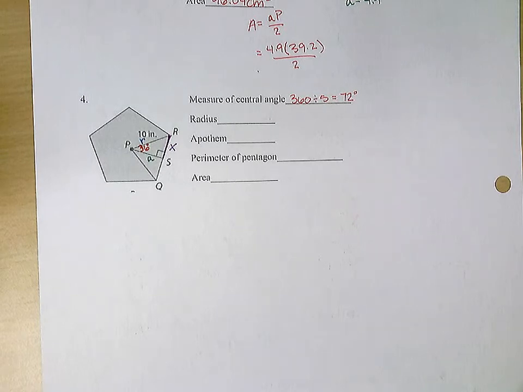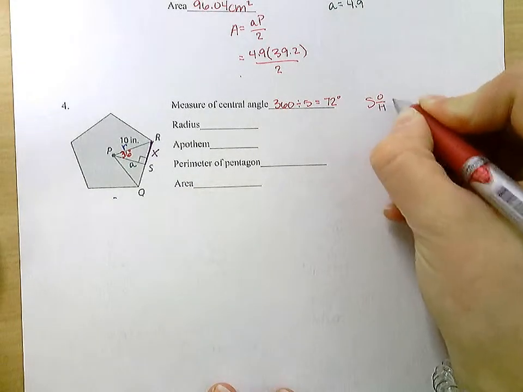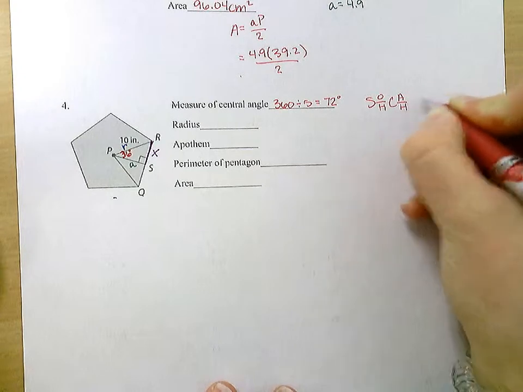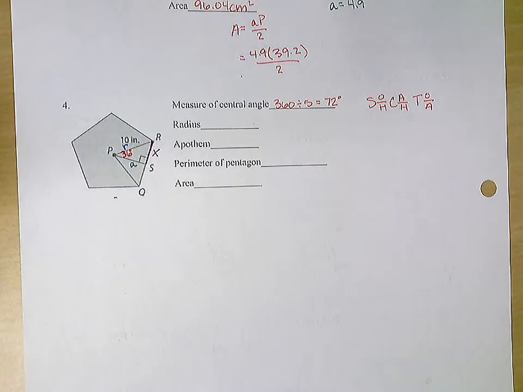It has to specifically be 30, 60, 90. This is 36 degrees. So instead, what we can use is SOHCAHTOA. So we can use our trig ratios to solve for a missing side.